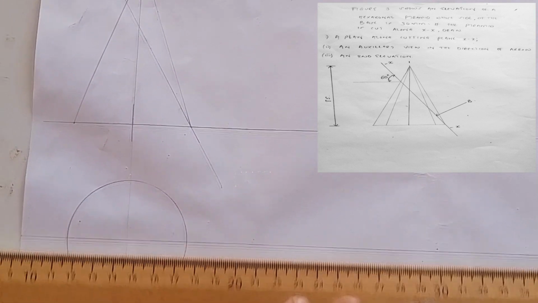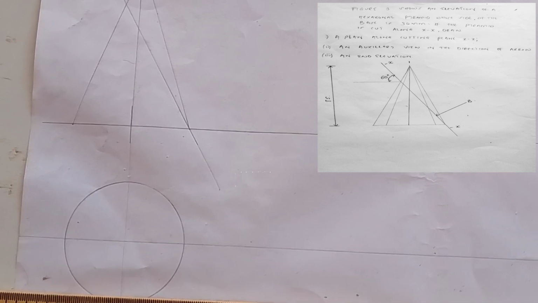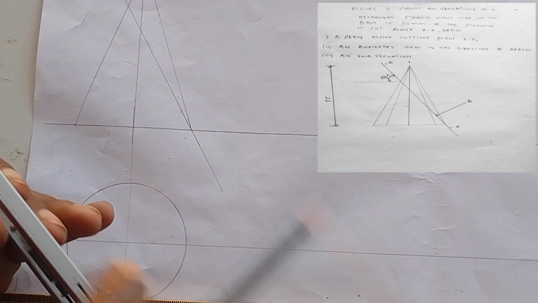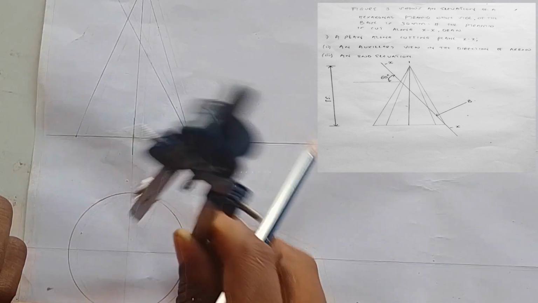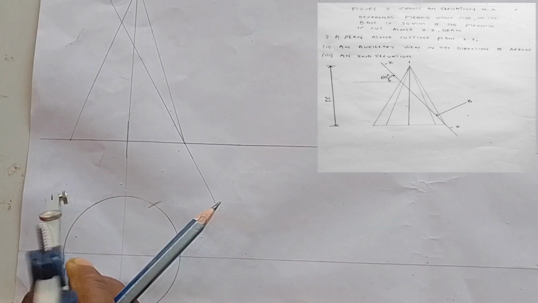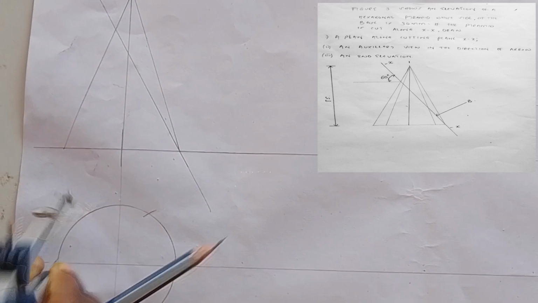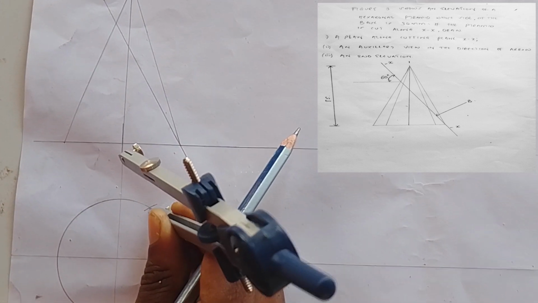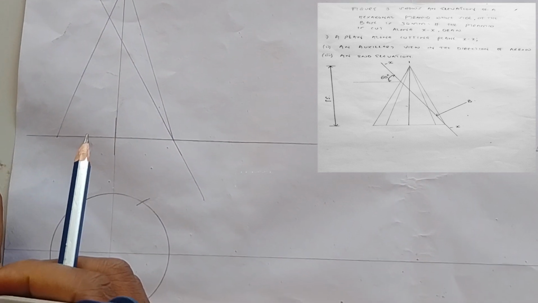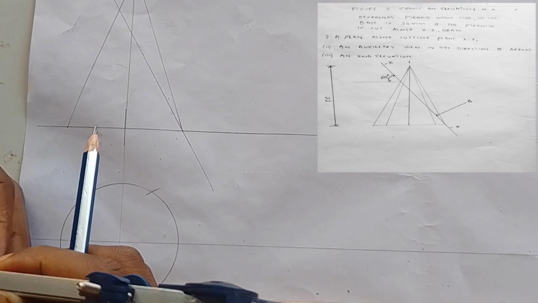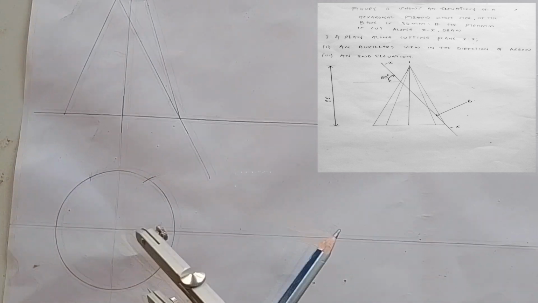After you've gotten your lines like that, the next thing now, you want to draw the hexagon. So using the same radius of 3 centimeters, make a mark at that point. Stand at this particular point again and make a mark like that again. Sorry, let me tighten this again.